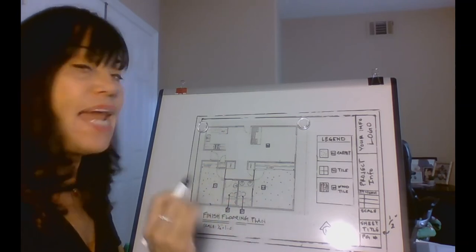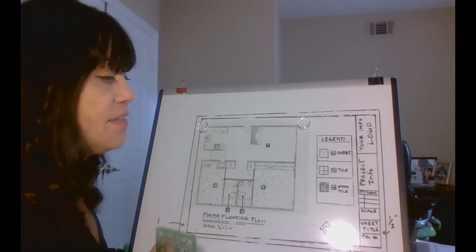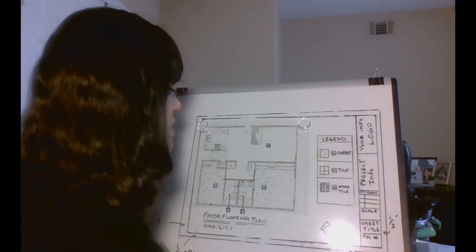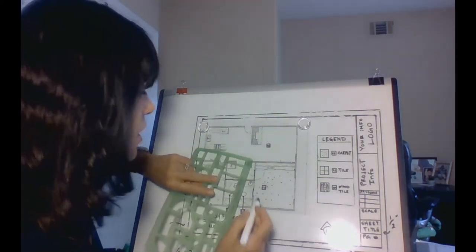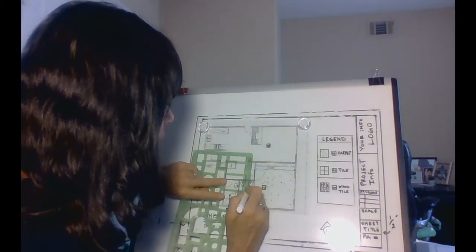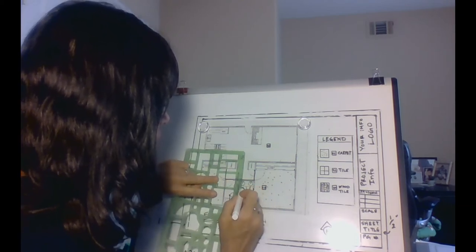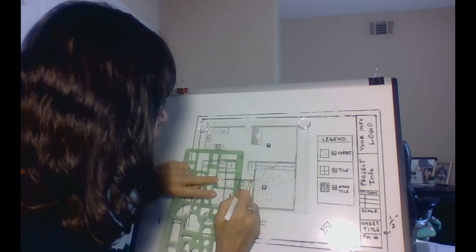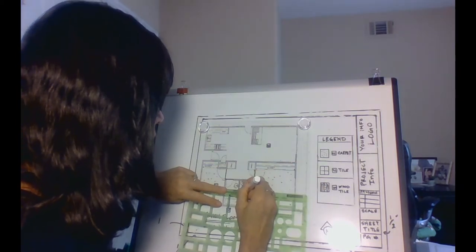Now let's get to the design of things. I have decided that I'm going to put this cute little porcelain tile inside this bathroom. I may have a different one. You can still design it without having the call out. So here I'm going to create a hatch that just looks just like this. And it's just a nice little checkerboard. This is going to be my floor pattern design.